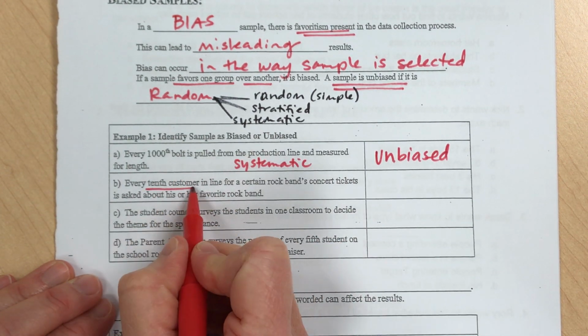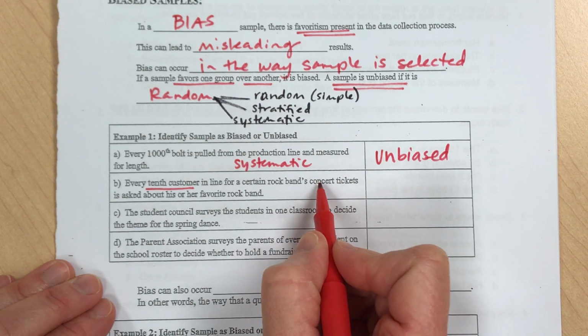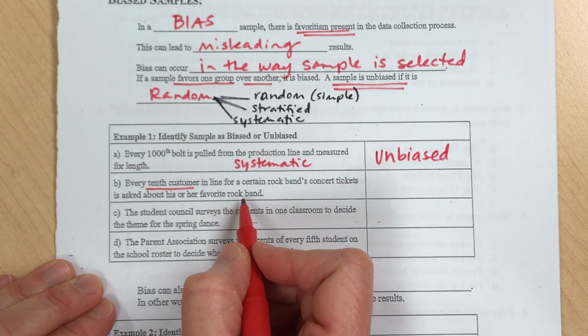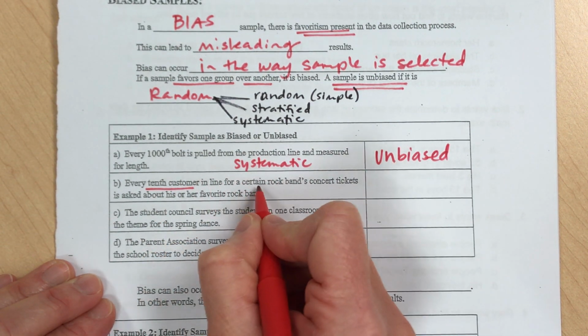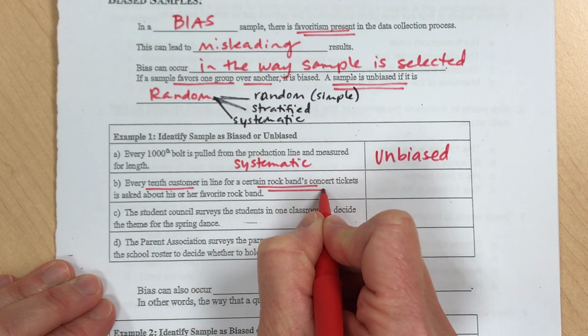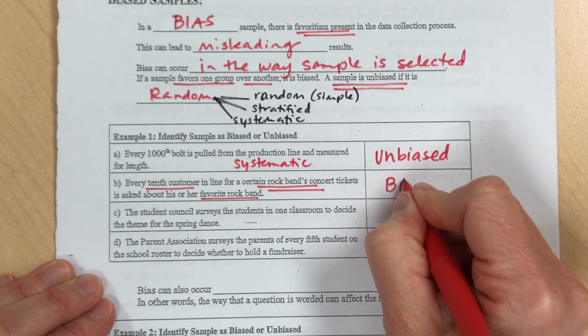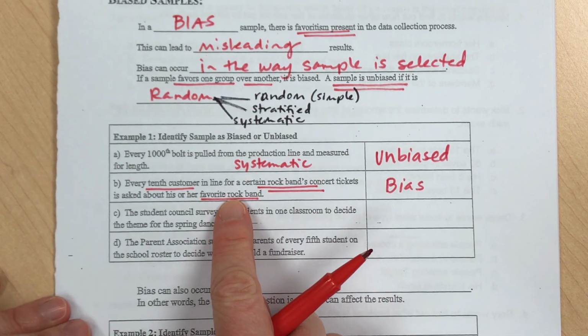Letter B, every 10th customer in line for a certain rock band concert tickets is asked about his or her favorite rock band. Even though you're using this systematic result, you're looking at a specific rock band concert and then asking them their favorite rock band. So I would say there's bias there because you're already at a rock concert asking who's your favorite rock band.